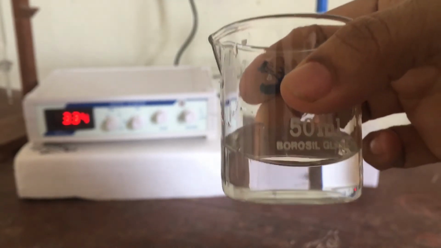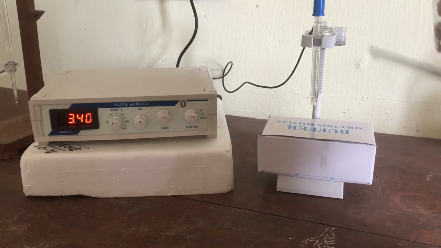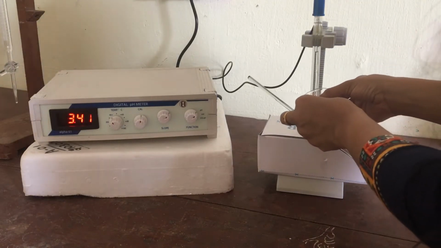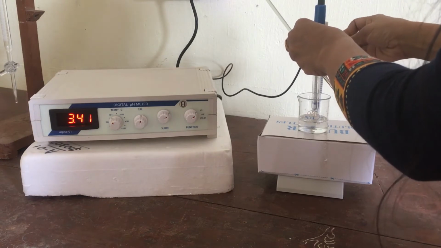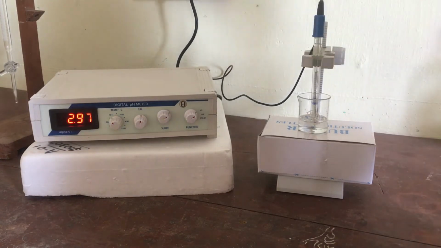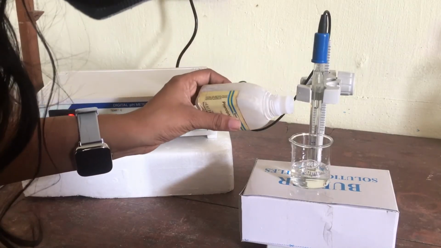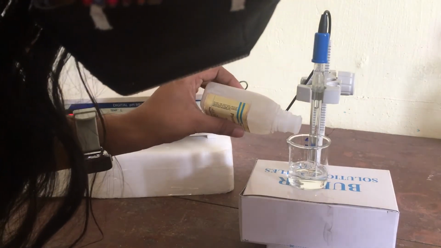Here we have taken 20 ml of acetic acid solution, and I am going to keep this under the electrode of a pH meter, which is already calibrated against standard pH of 7 and 4. After dipping the electrode properly in the solution, we need to add 1 or 2 drops of phenolphthalein to get the end point.